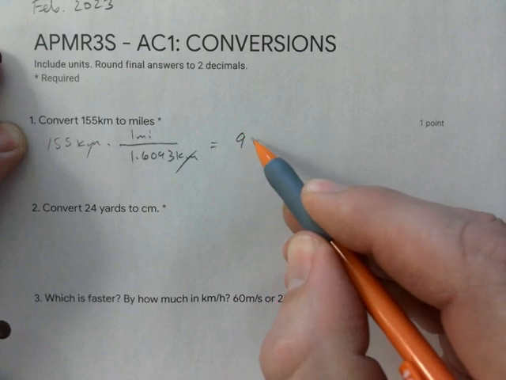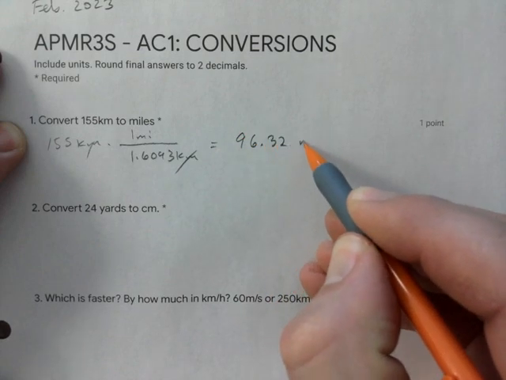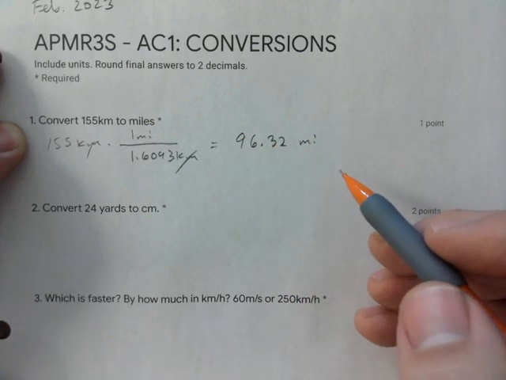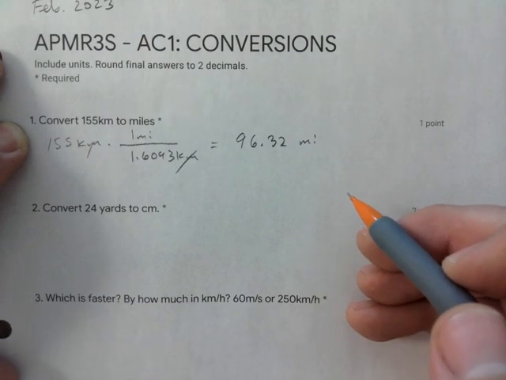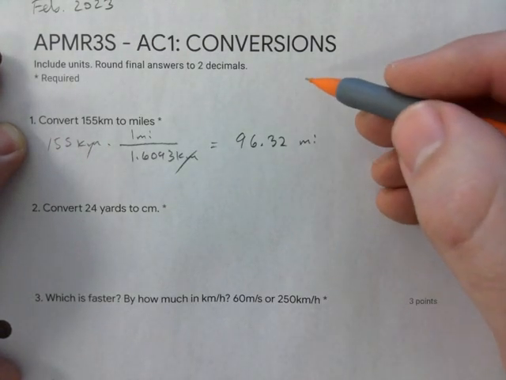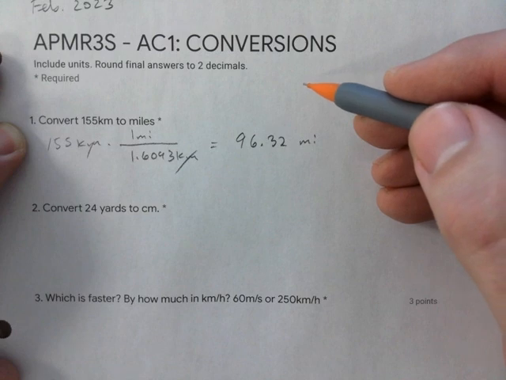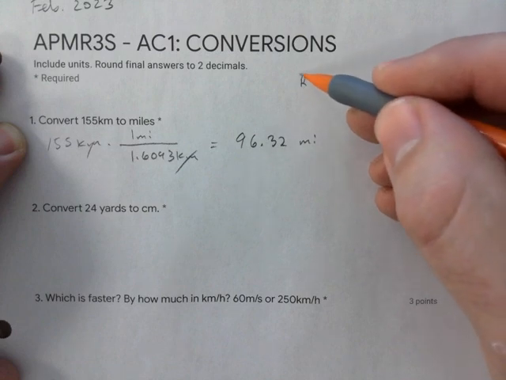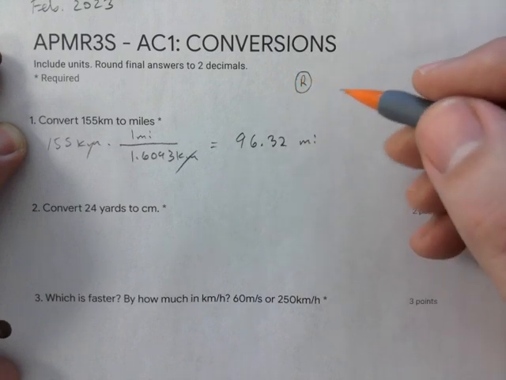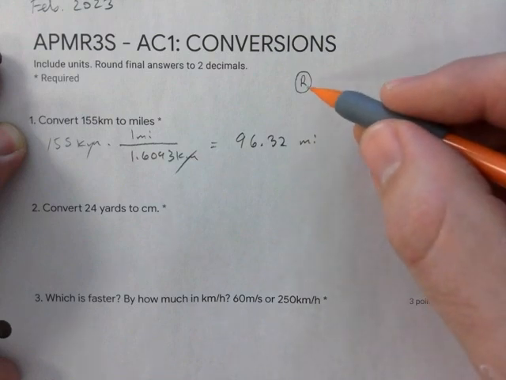And this gives you 96.32 miles. I'll tell you right off the bat, you will see when you write a test or a quiz, you will see this perhaps, that stands for rounding. So every time you see that, that's a half mark deduction.